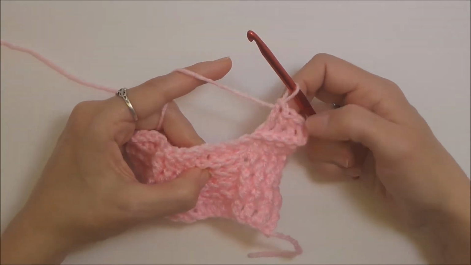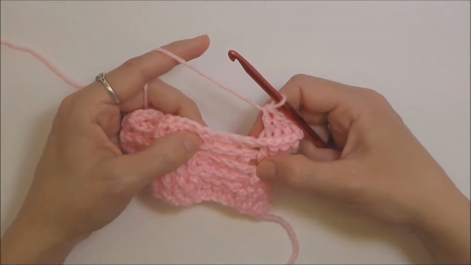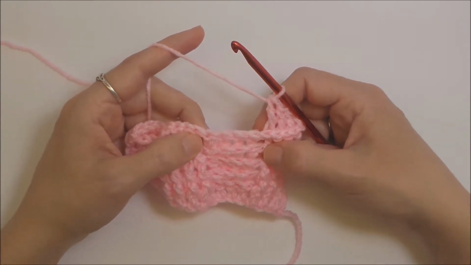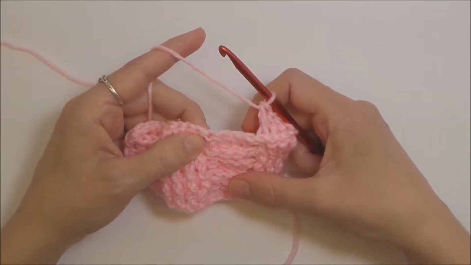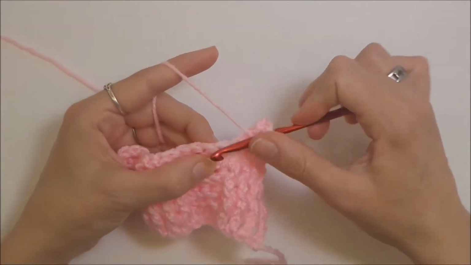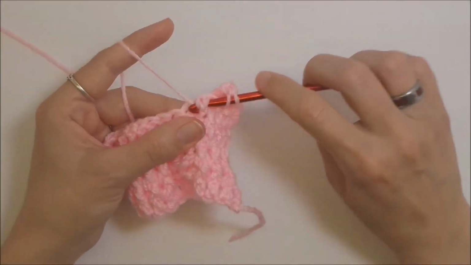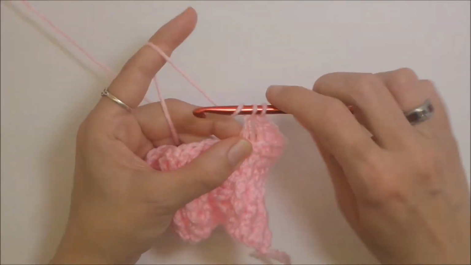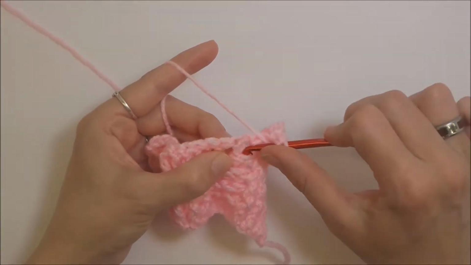Okay, so that's the first 4. So the next 4, we see that we have back post here, so we need to put front post on top of it. So we're going to put front post over the next 4 stitches.